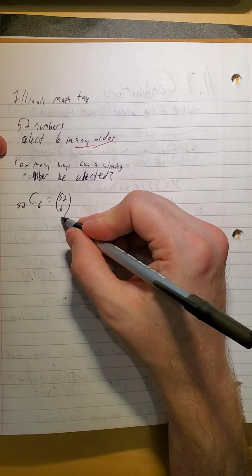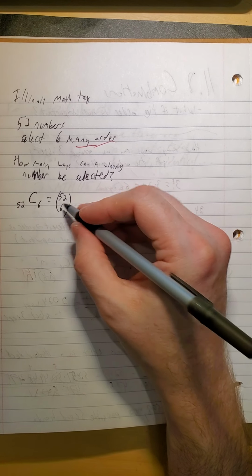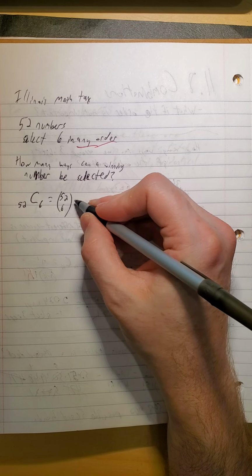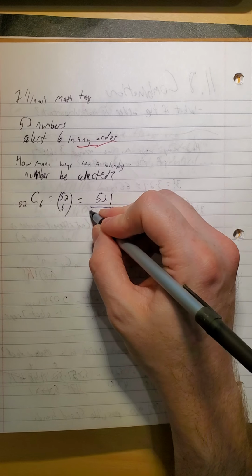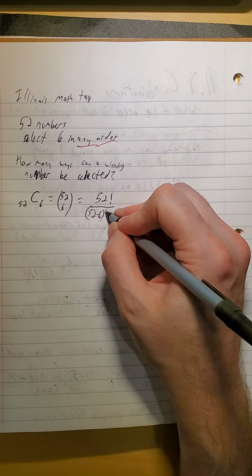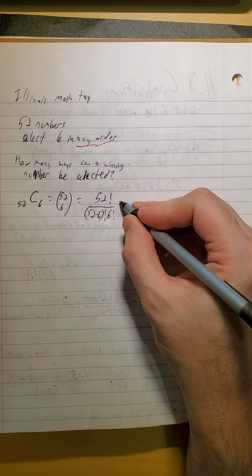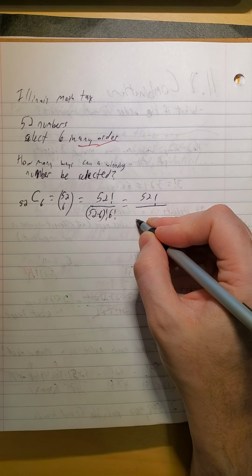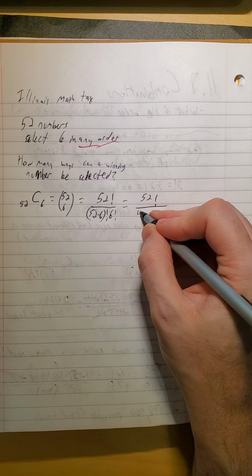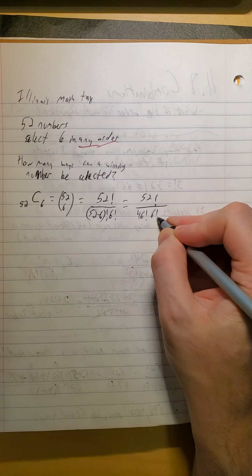Again, remember, you'll sometimes in books see it written that way as well. No fraction bar. This is not a fraction. So 52 factorial over 52 minus 6 in parentheses factorial, 6 factorial. So 52 factorial divided by 46 factorial, 6 factorial.